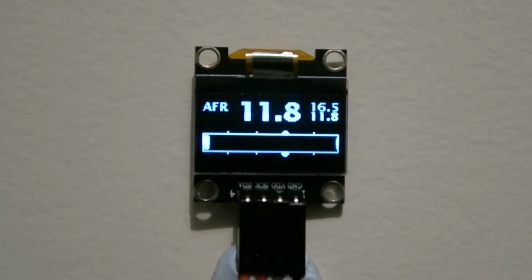It again still has the maximum and minimum value from the 2.5 second history on the top, and the graph also has some grid pointers at about 1 AFR.